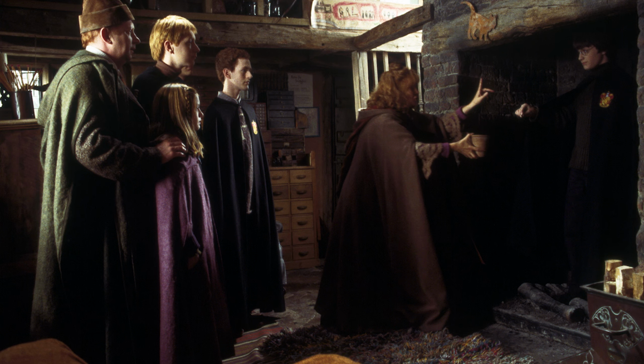So moving on to another familiar one, which is the Floo network. So this is basically a system using magical fireplaces, and what you do is you grab a handful of Floo powder, you throw it into the fireplace, you say where you want to go, and then you step into the green flames and you come out in a fireplace the other side.